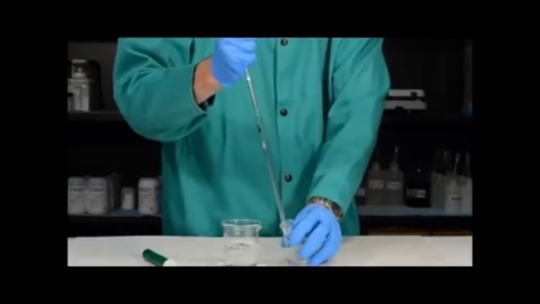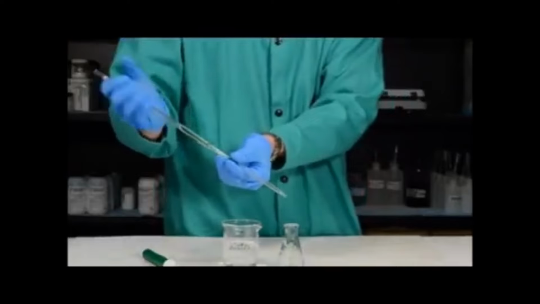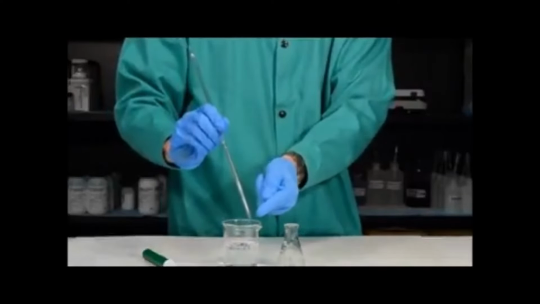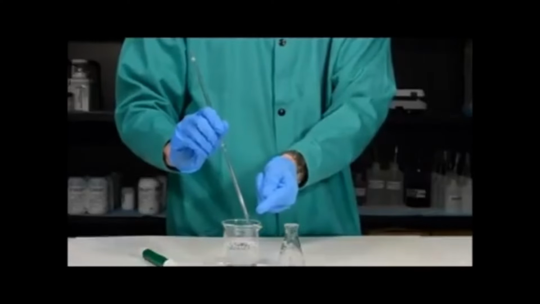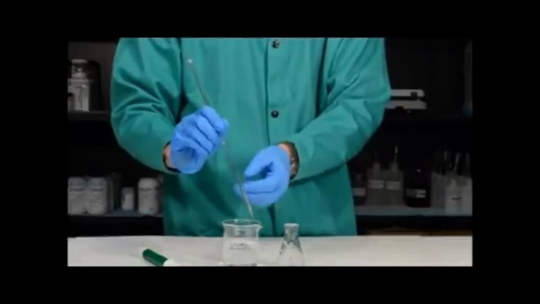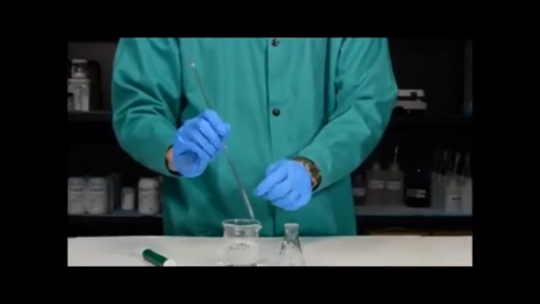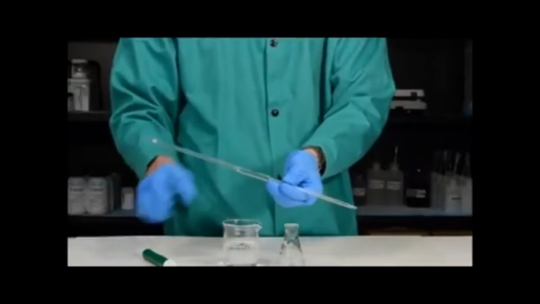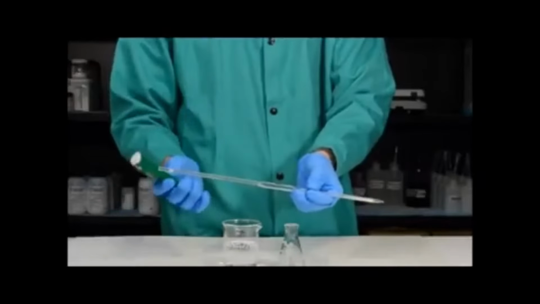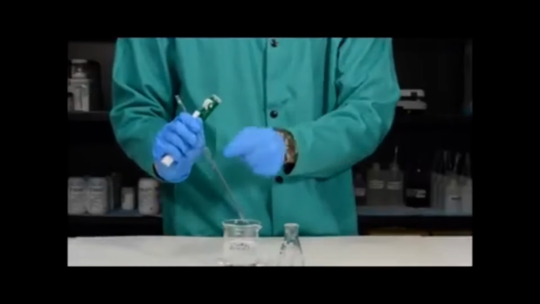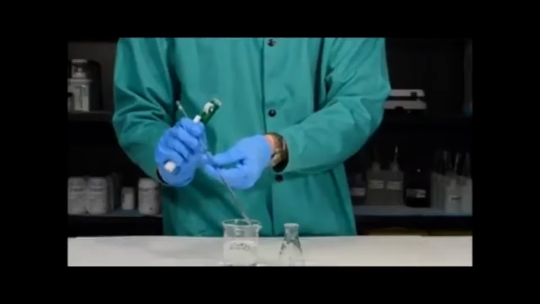You'll also notice another factor that happens because there's such a small hole at the end of the pipette: a small amount of liquid is remaining in the pipette. The pipette is calibrated so that this small amount of liquid is taken into account. It's very important that when you're using a volumetric pipette, you do not use the pipette pump to blow the liquid out, because in that case, you will not have the small amount of liquid remaining in the tip.